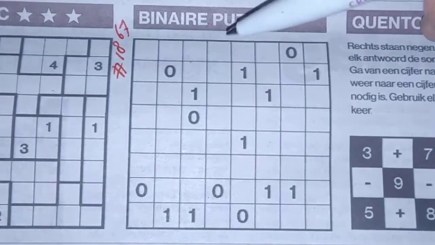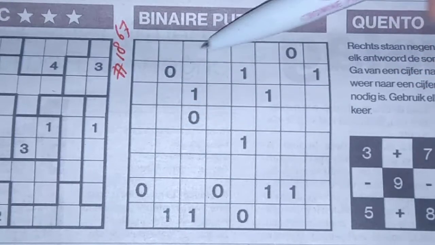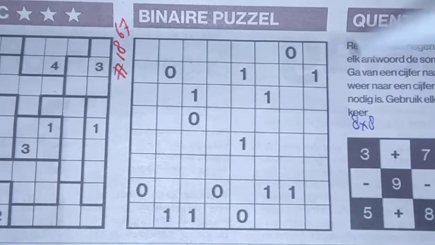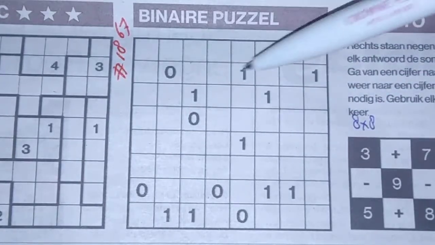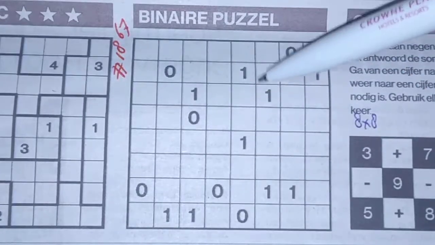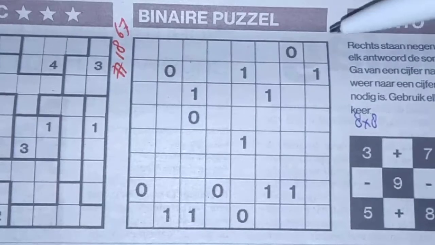Let me count. 1, 2, 3, 4, 5, 6, 7, 8. It's an 8x8 binary puzzle. That means in a row or in a column there are always 4 ones and 4 O's. Alright, so let's get started.